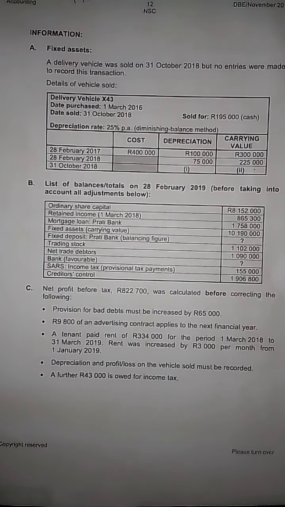But if they say the provision for bad debts has decreased, it means the people we were doubting are not so many, which means we are expecting income, so we have to record it as an income.